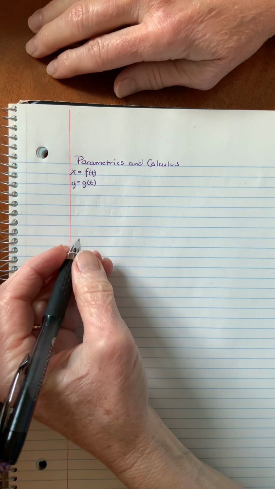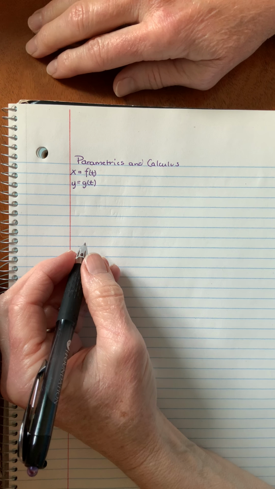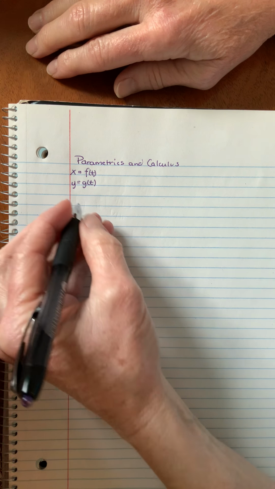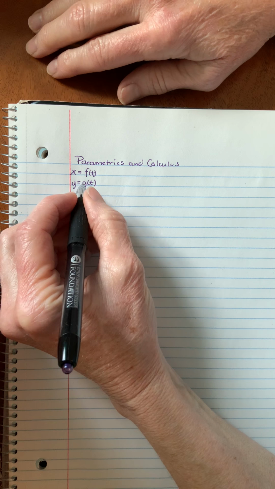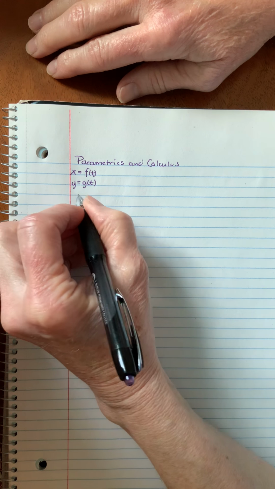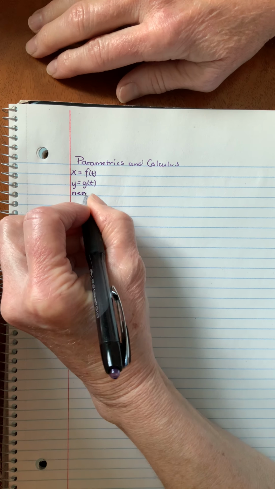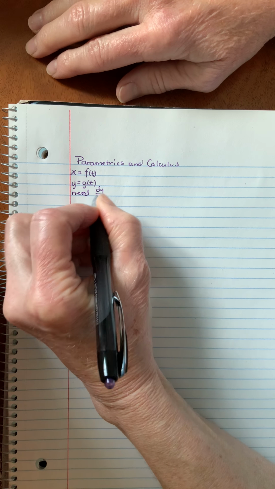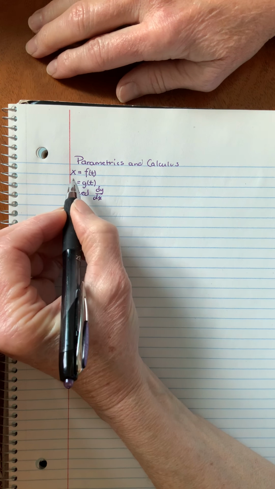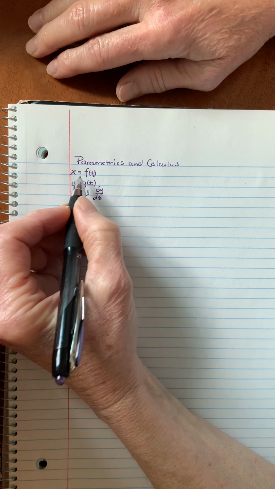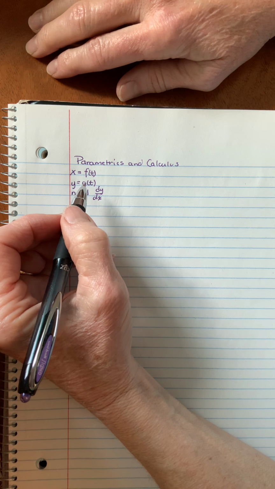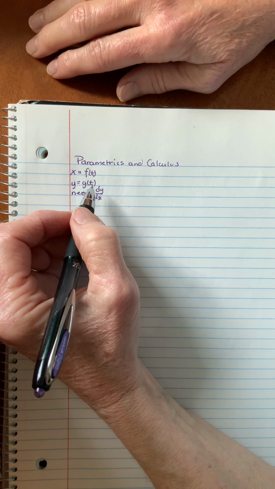All right, so how do you take the derivative of a parametric? Well, if we want to know the slope of the tangent, we would need dy/dx. You'll notice that y is not a function of x, nor is x a function of x; each is a function of t.